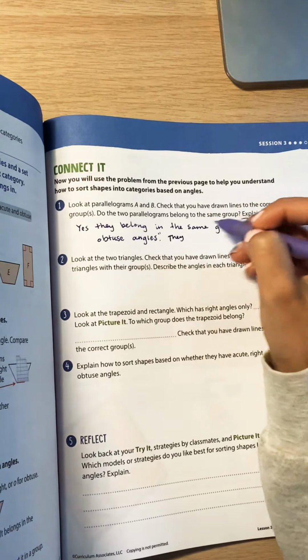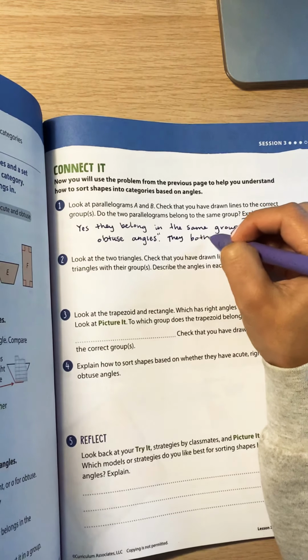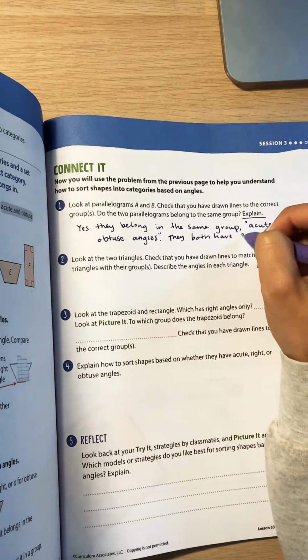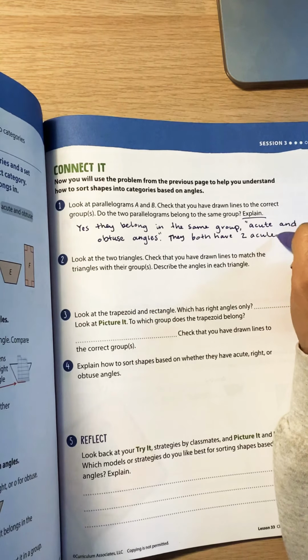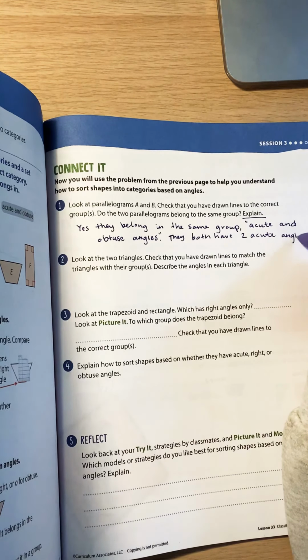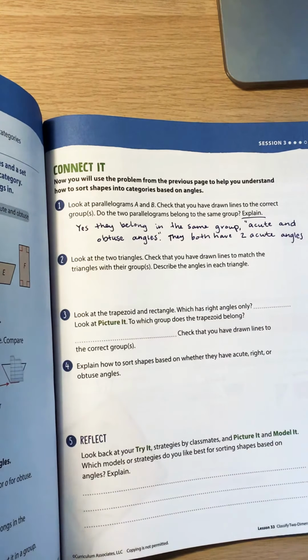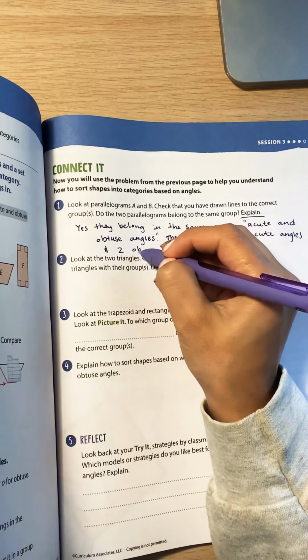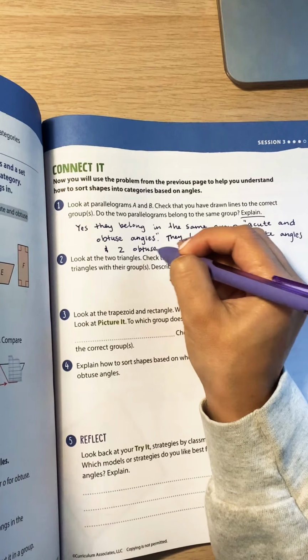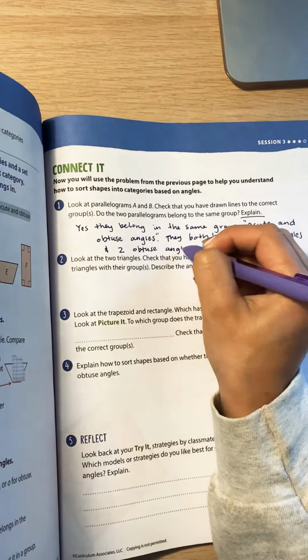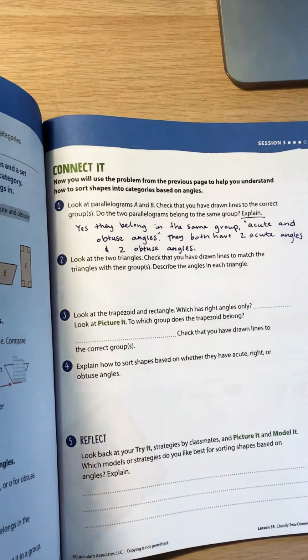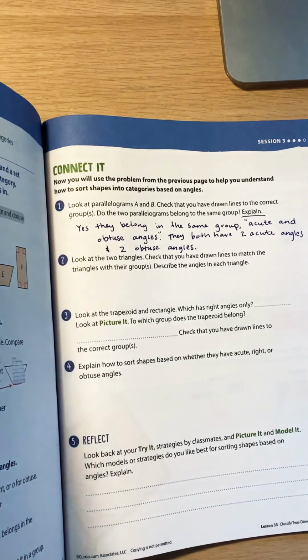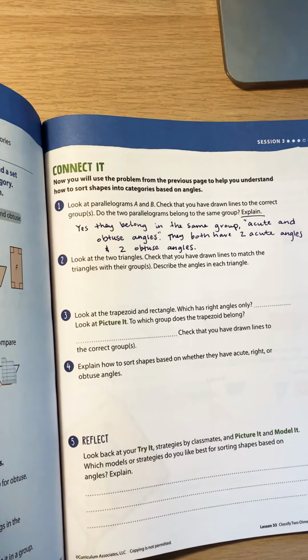They both have two acute angles and 2 obtuse angles. Okay, that is plenty of explanation for that problem, so pause it if you need to catch up writing, and let's move on.